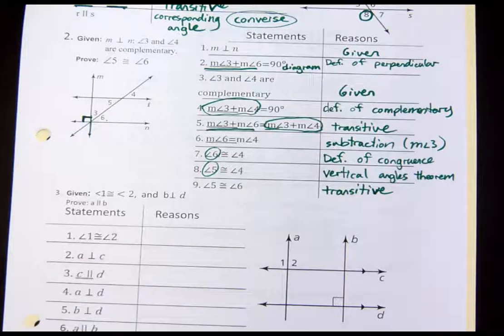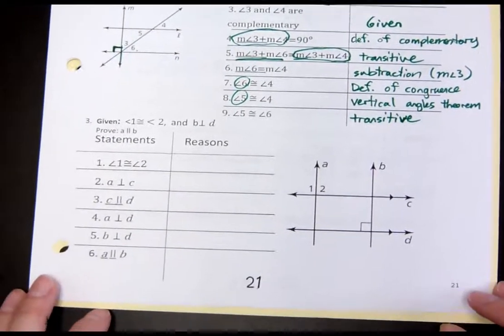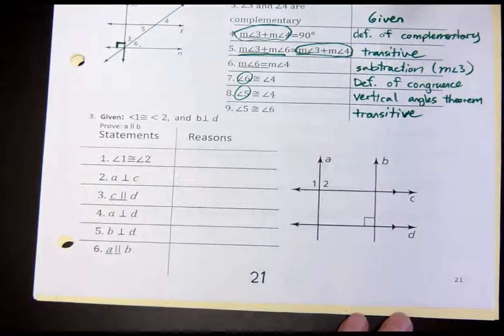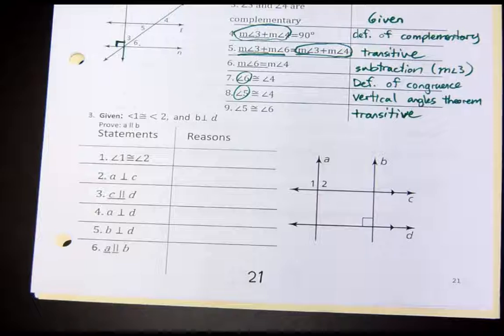Does that feel better than the proofs we did at the beginning of last unit? Yes. It's starting to make a little more sense. If proofs really didn't make sense last unit, I would strongly recommend you come into tutoring to sit down with one of the advanced geometry teachers and go over them again. Alright, one more proof.